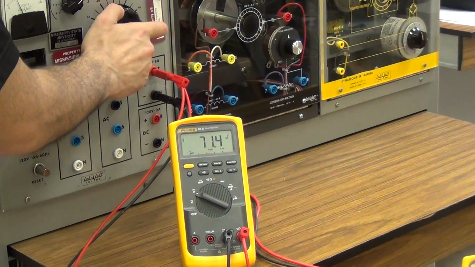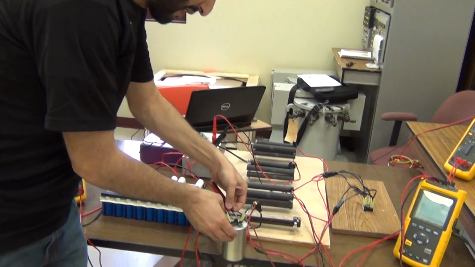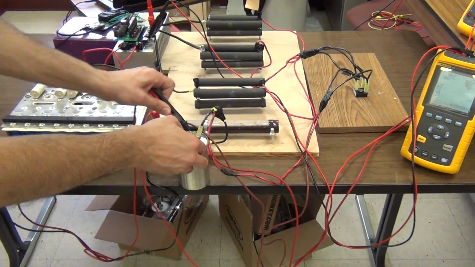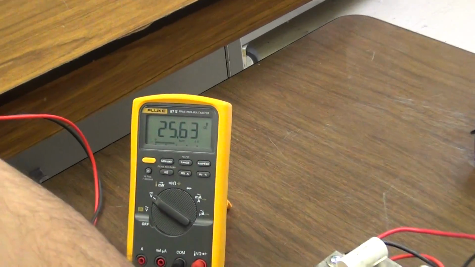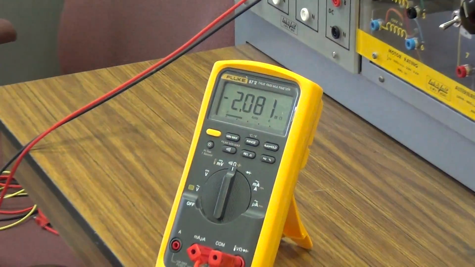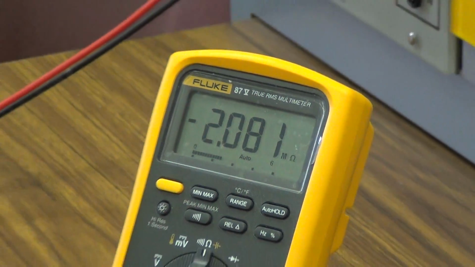Okay, this is the DC voltage around 70. The capacitor voltage is something around 25 volts. Let's start with the 20 ohms. Now it's connected, so we cannot measure the resistance.